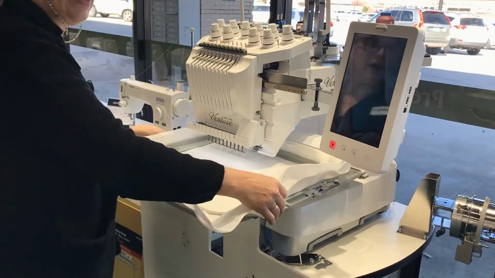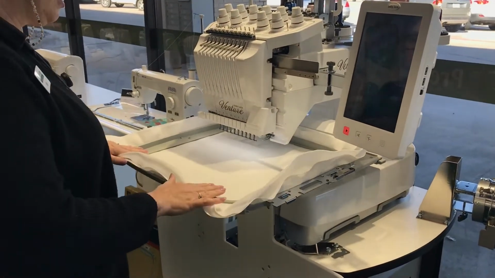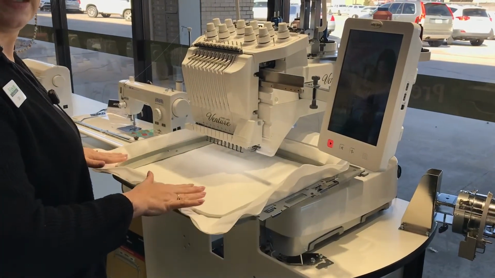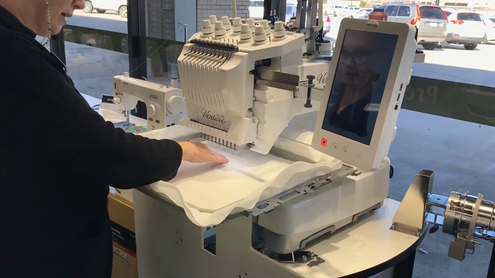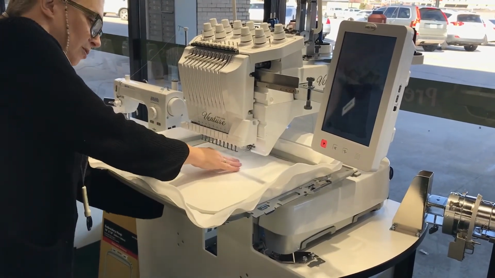Yeah, if you already stitched out half of it, then you've got to turn it around. Right. But you see how this is flippy floppy? A little bit flippy floppy? Yeah, it's because it's big. It is a big frame. And the free arm only comes out to right there.